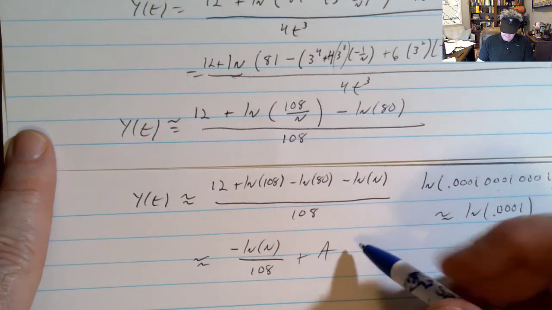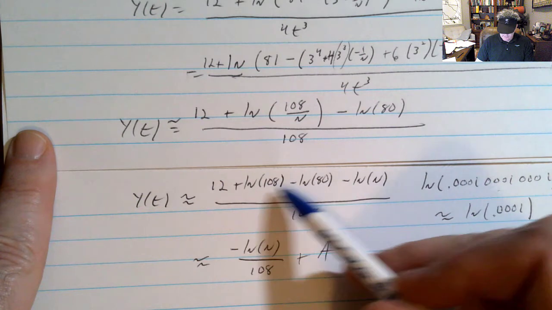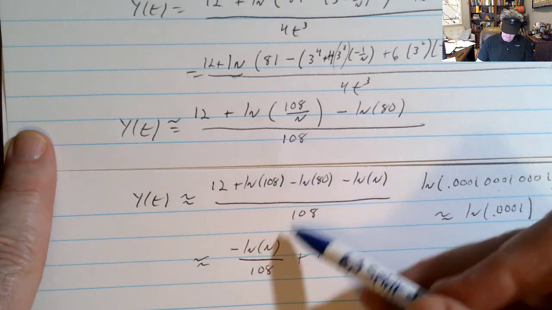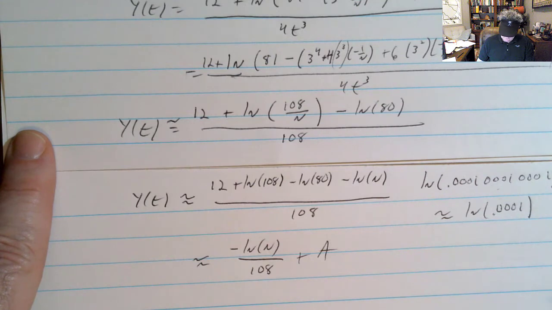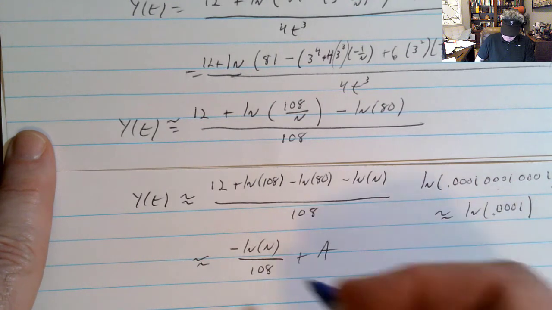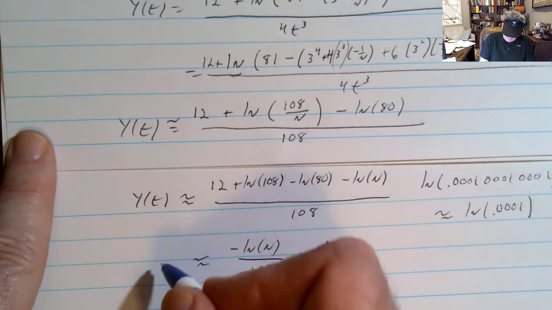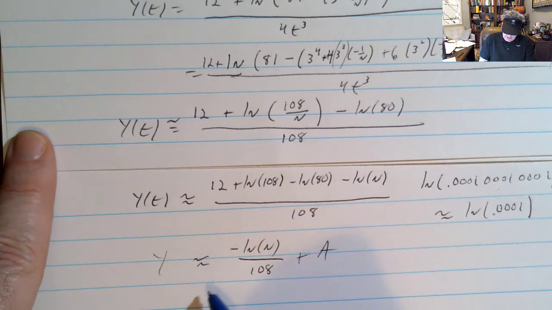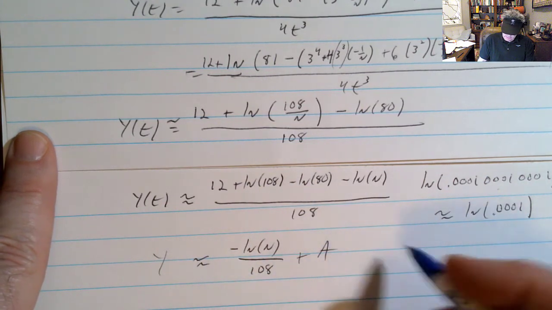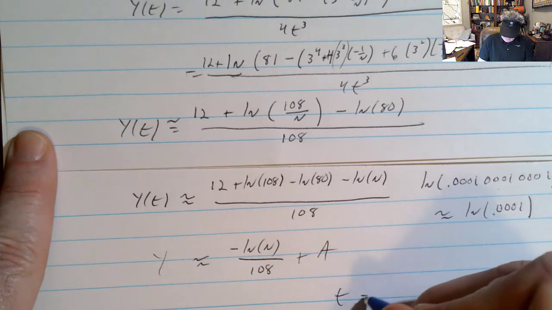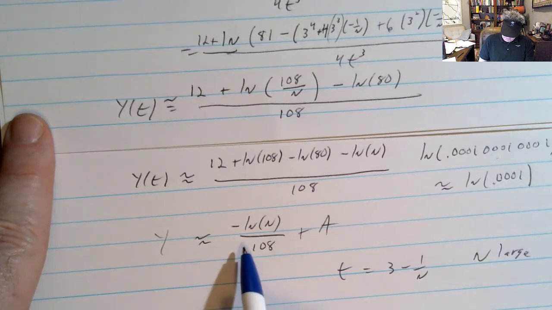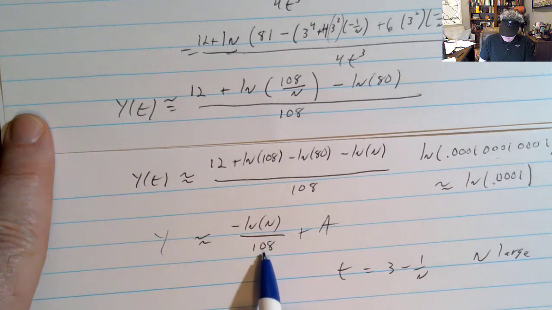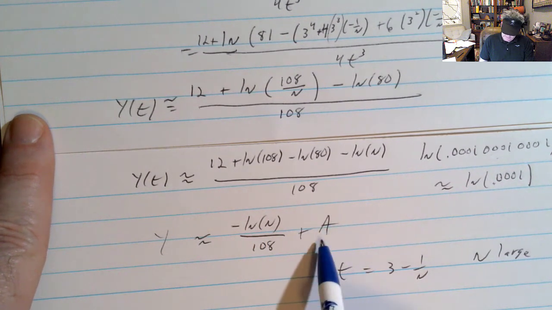A is around, these two almost cancel perfectly. You almost have 12 over 108, which is 1/9, so a is around 0.11. So this kind of ballparks the function when we're really close to 3, right? So if t equals 3 minus 1 over n, n large, y is going to be roughly the negative log of n over 108 plus a tiny constant, 0.11.